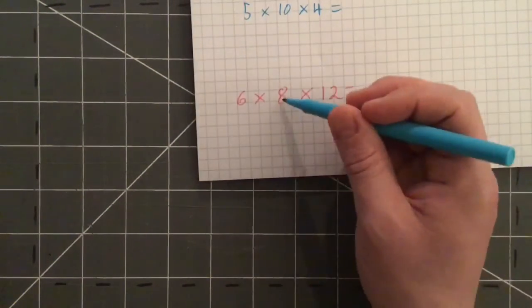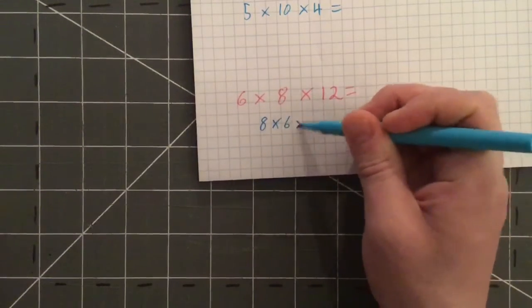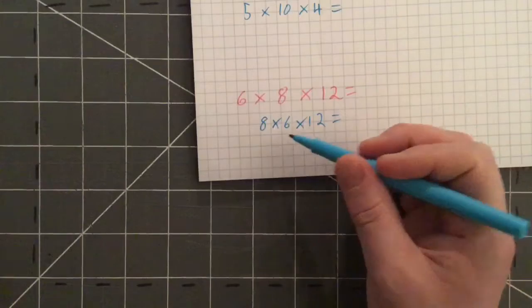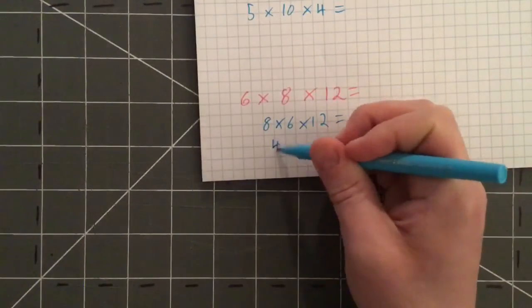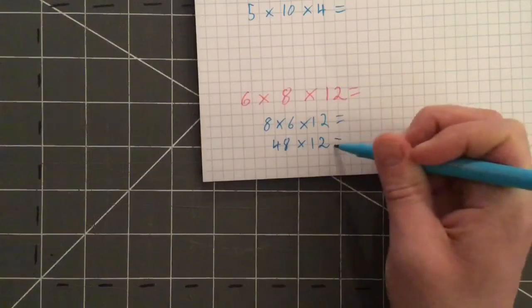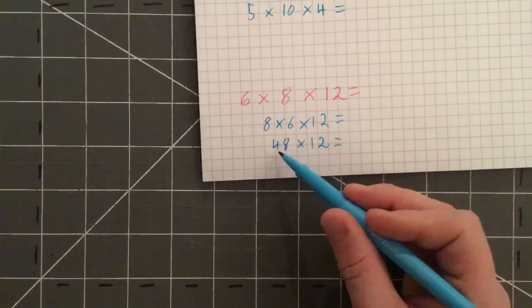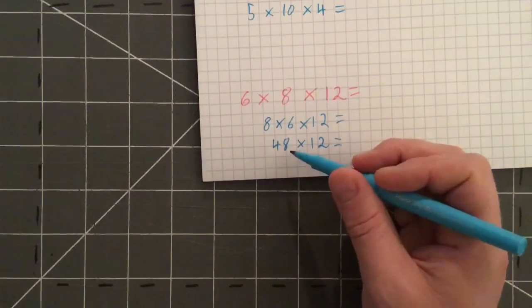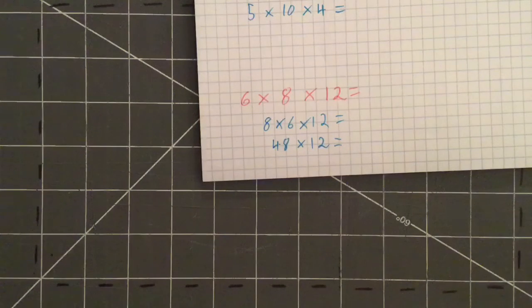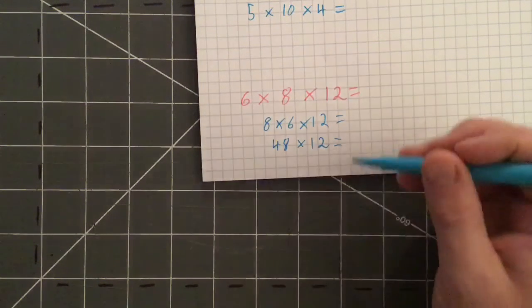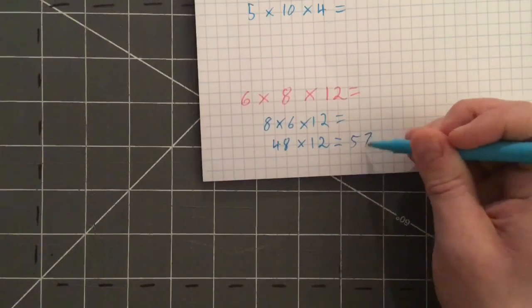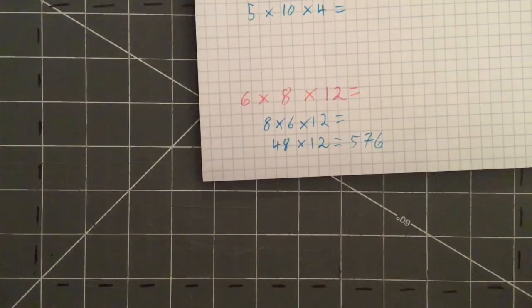I'm going to answer it all 3 ways. So first, I'm going to take that 8, I'm going to do 8 times 6 times 12 equals 8 times 6 equals 48 times 12. That's a big number. I would take that and do 48 times 10, which gives me 480. And then 48 times 2 is 96. So I get 480 plus 96 gives me my answer of 576. I've written it out one way.